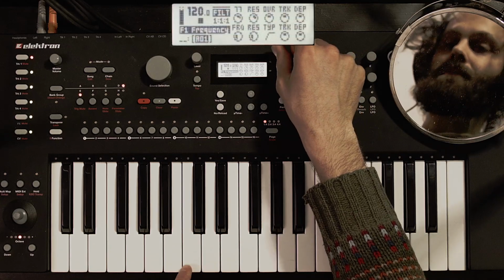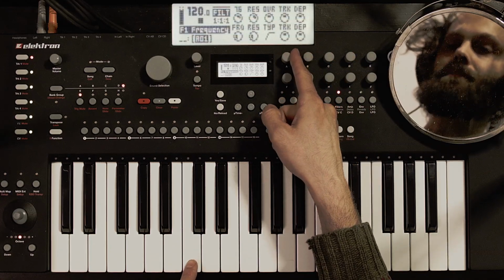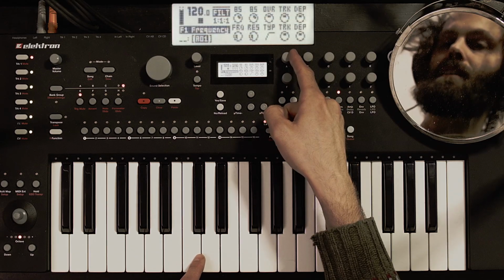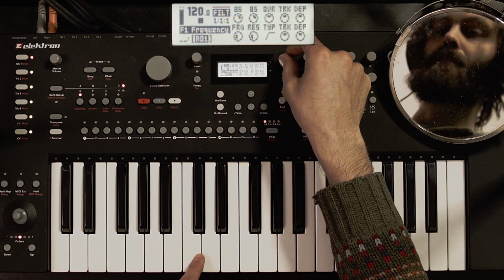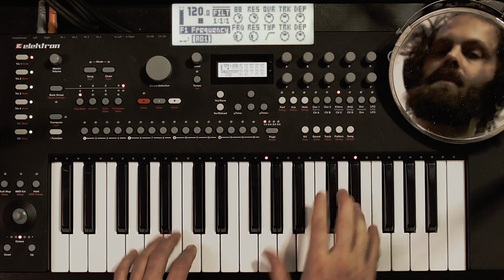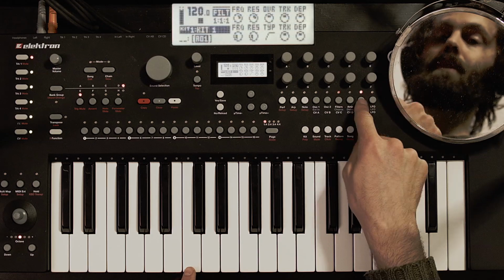Let's do that. I set the resonance around here and the frequency of the first filter around here, and then I go here to the envelope page.